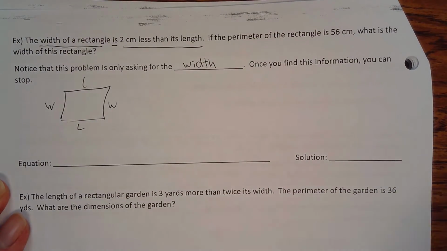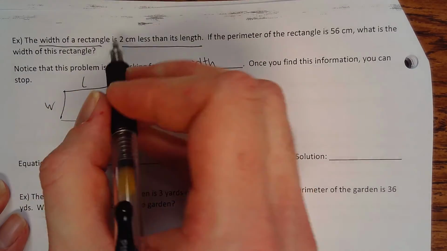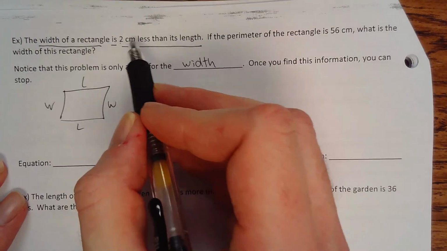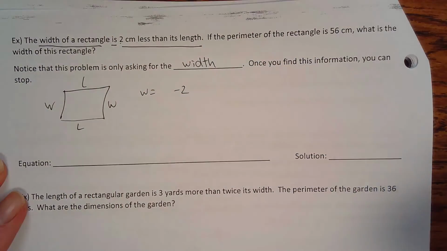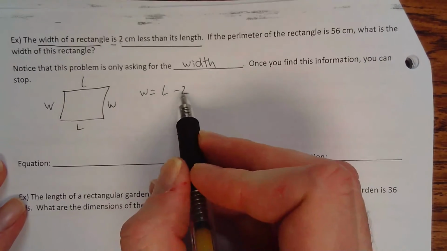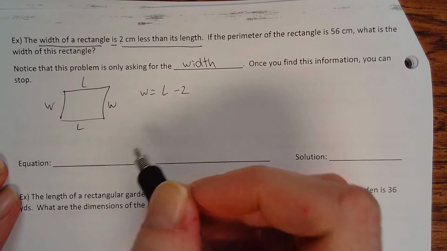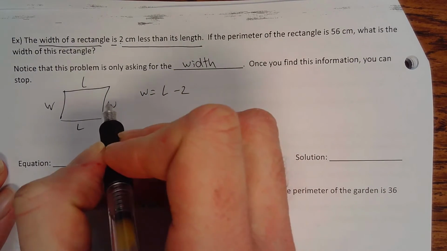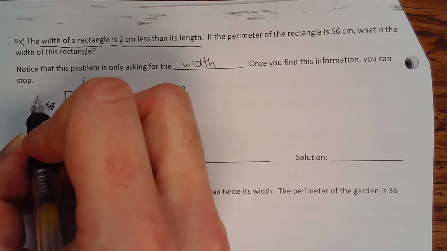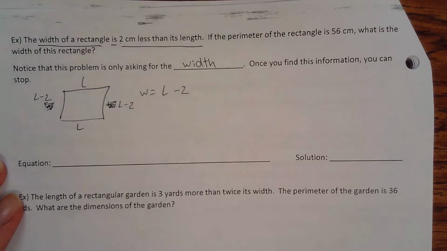And in the problem here, it says the width is 2 less than the length, so width is something minus 2, length. So anywhere I see a width, I can just put length minus 2 in its place.